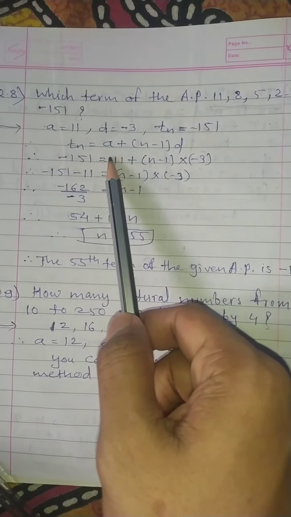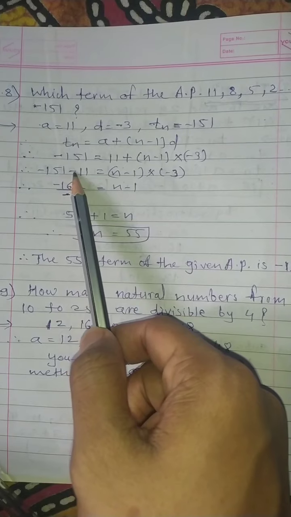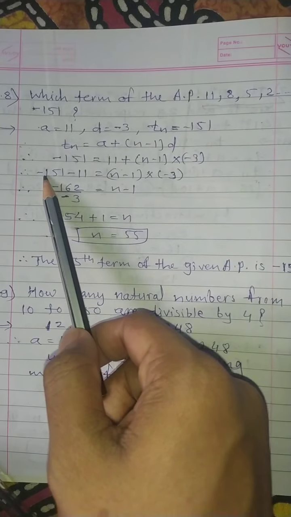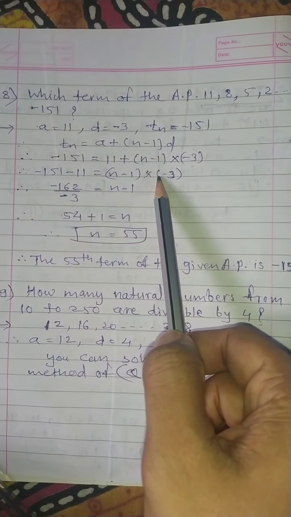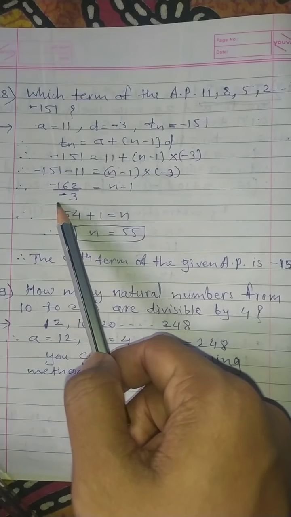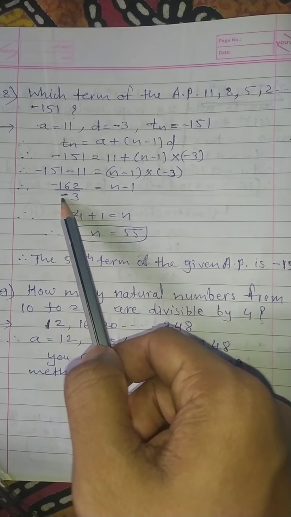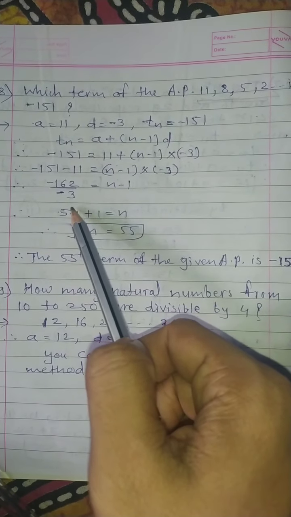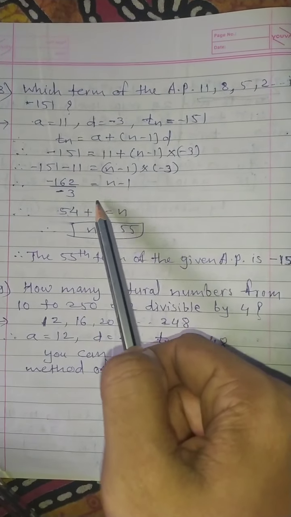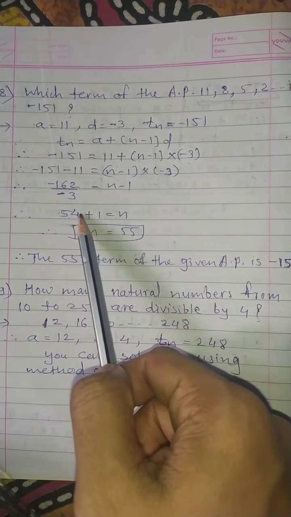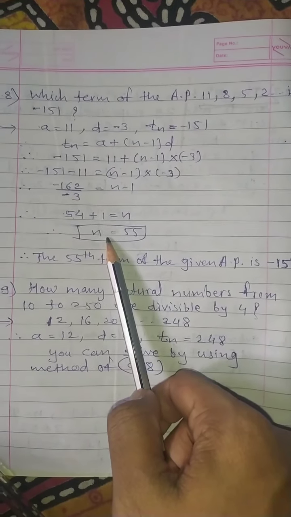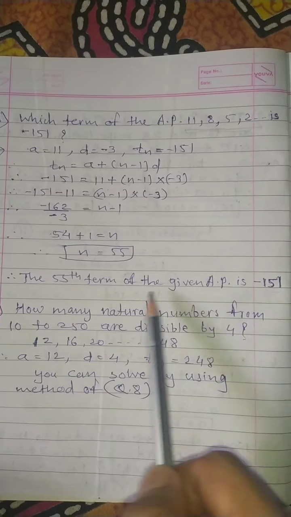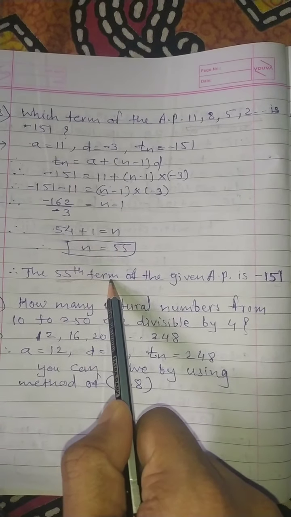Now this plus 11 comes here and becomes minus 151 minus 11. Same sign, so addition, and the sign of the bigger number is minus: minus 162. Minus 3 is multiplied here, so it comes here and becomes divide. Minus by minus, the answer is positive. If we divide 162 by 3, we get the answer 54. This minus 1 comes here and becomes plus 1. So 54 plus 1 is 55. The value of n is 55. That means the 55th term of the given AP is minus 151. So our answer is the 55th term.